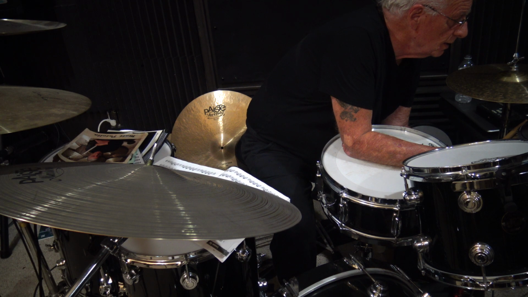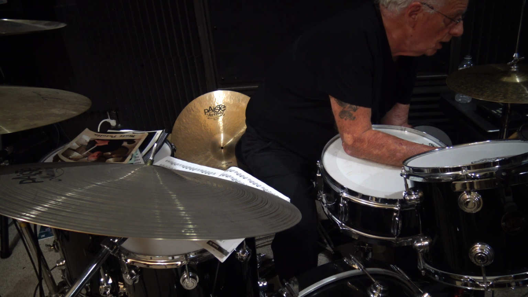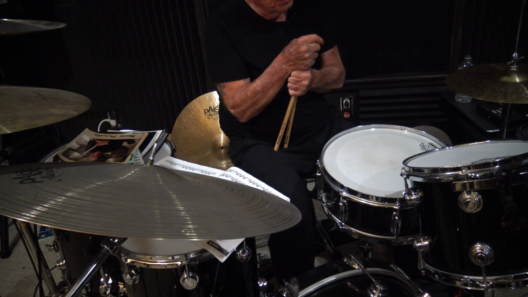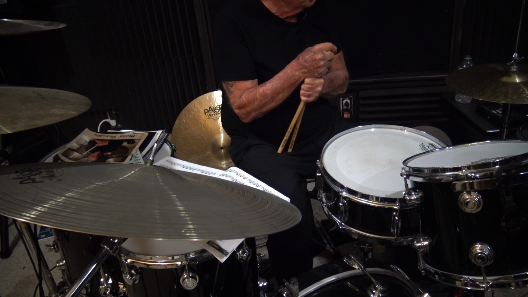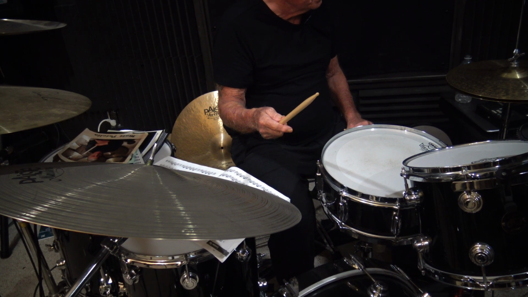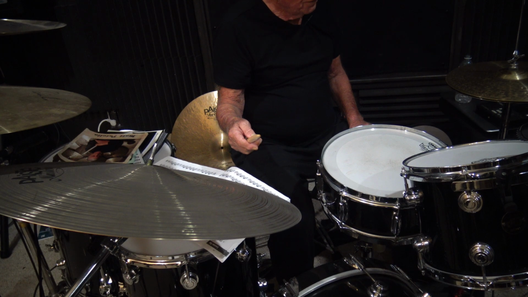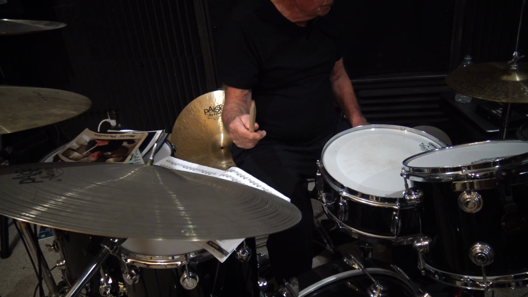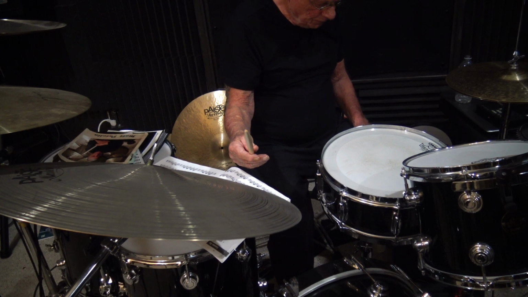Now let's add to that the ride cymbal. Your left foot's already going on 2 and 4, so you have number 1. 1, 2, 3, 4. Now just play quarter notes with the ride cymbal. Watch. 4, 1, 2, 3, 4. 1, 2, 3, 4. 1, 2, 3, 4.